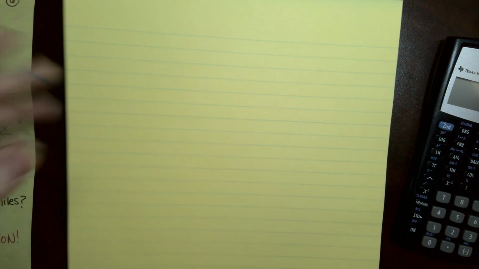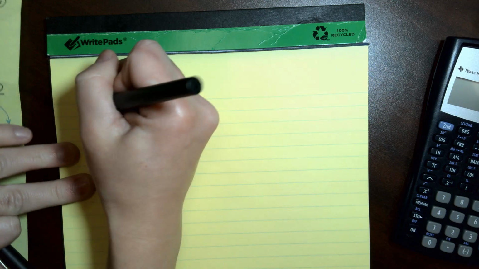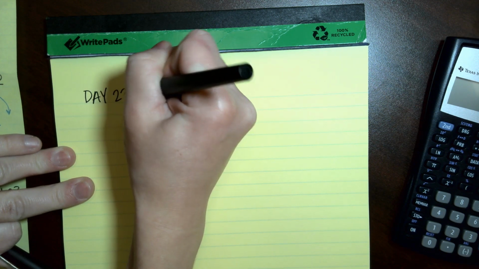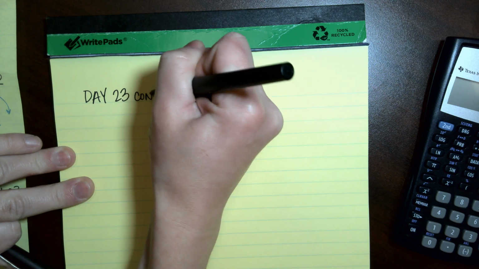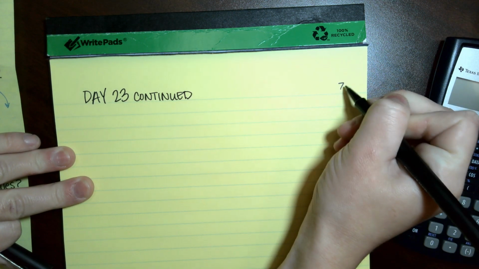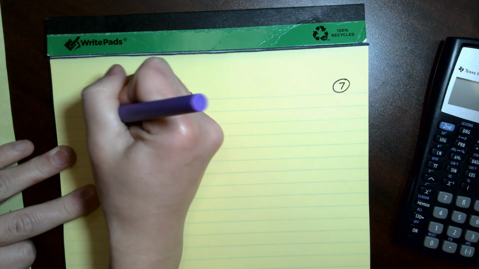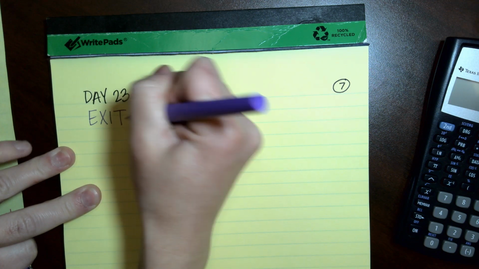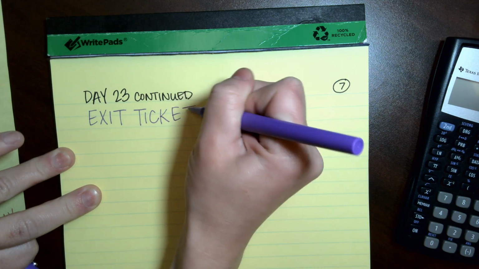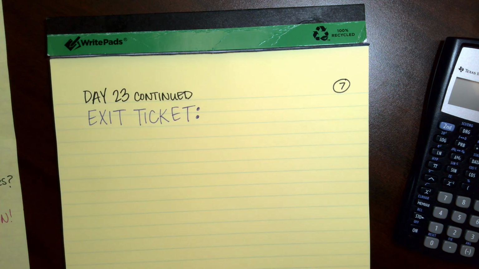I want to use this. Day 23 exit ticket. This was page 7.